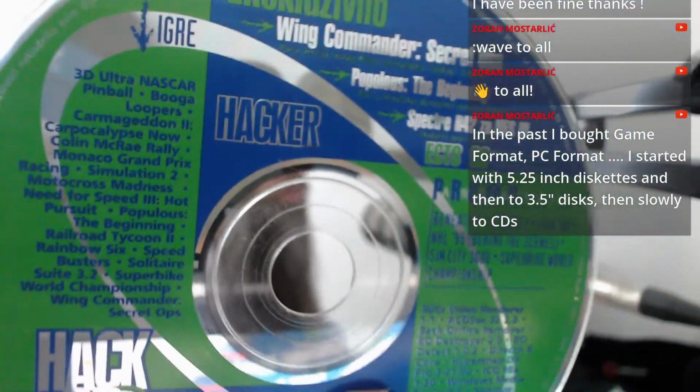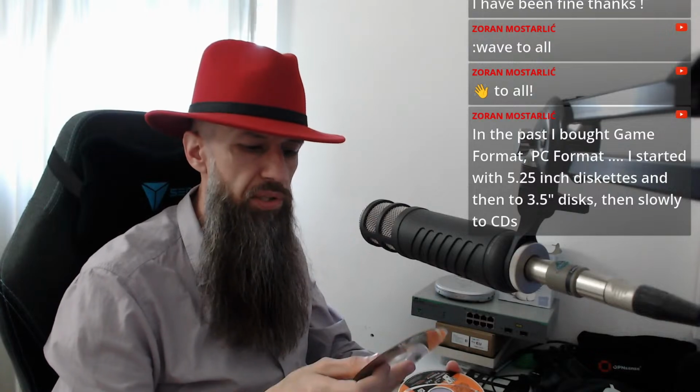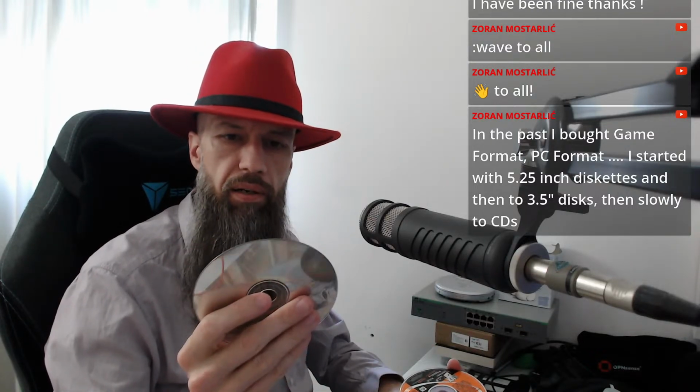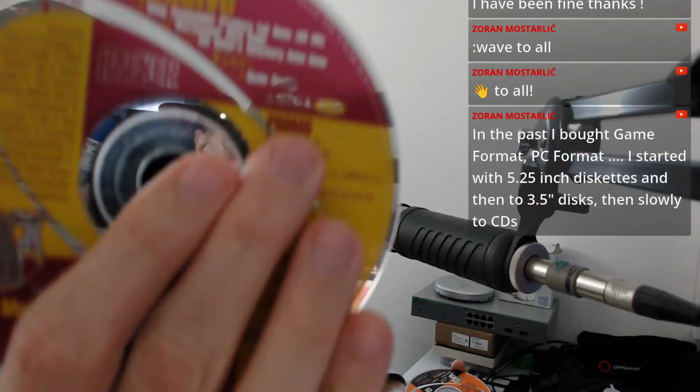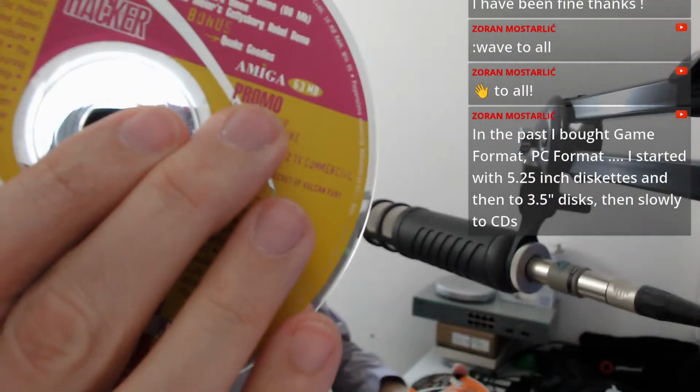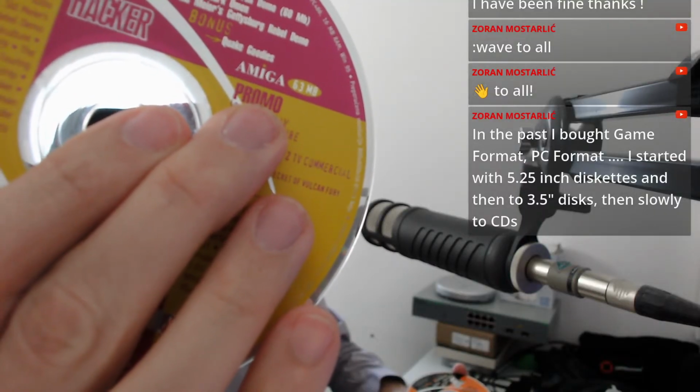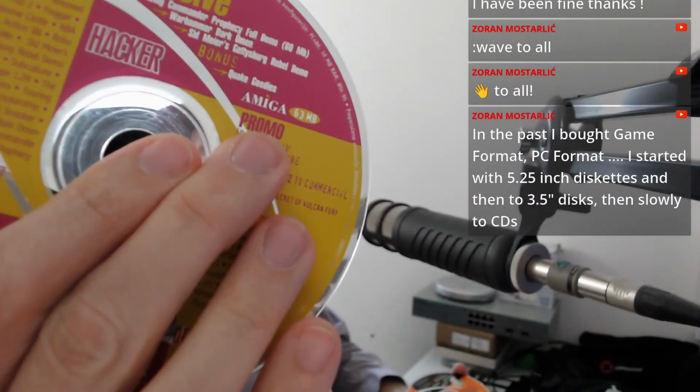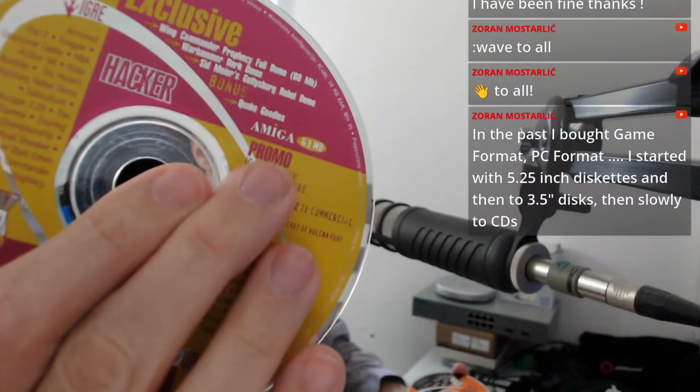A lot of video games. Yeah, slowly to CDs, yeah. So another hacker one. Oh, look at this. Look at this above my finger here. It has 63 megabytes of Amiga stuff, whatever that is. I'm gonna take a look at that.